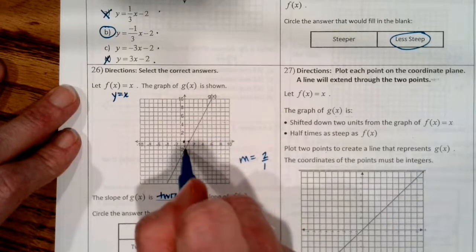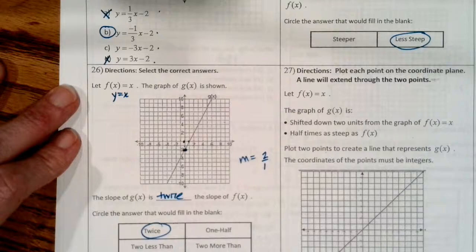My y-intercept is here, which means my y-intercept, circle the answer, fill the blank, is going to be 2 less than. It goes down 2.